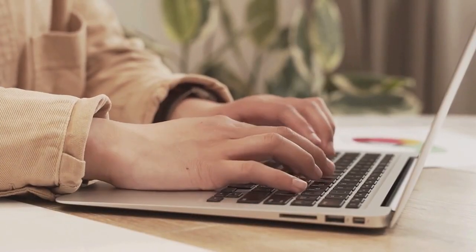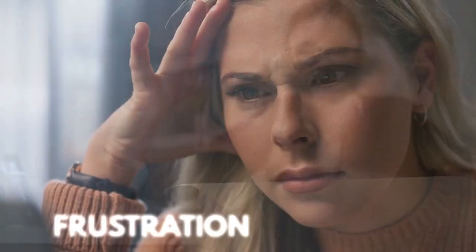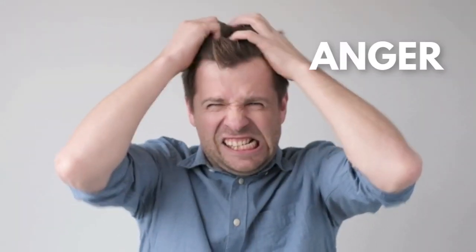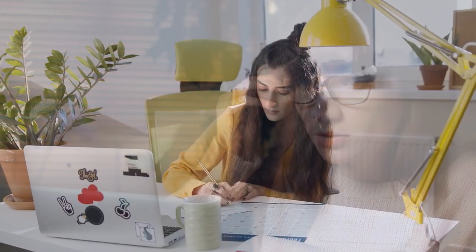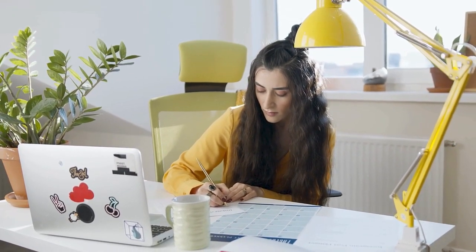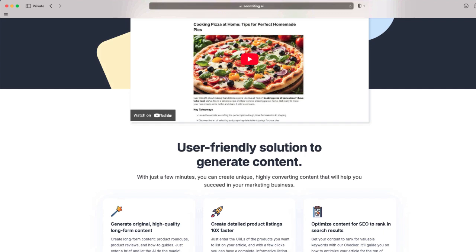Are you tired of staring at a blank screen, struggling to create content for your blog or website? The frustration, anger, and confusion that come with content creation can be overwhelming. After all, writing quality articles takes time, and how can you be sure what your audience really wants? But here's the good news.